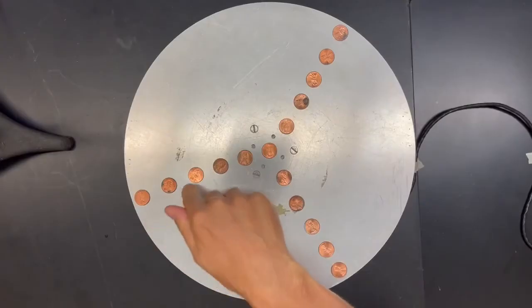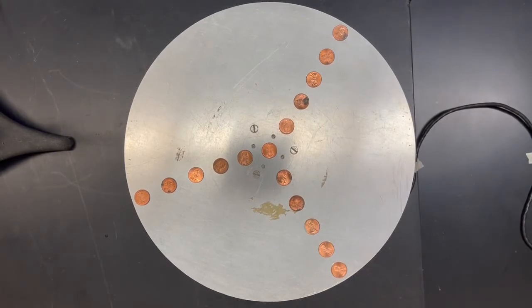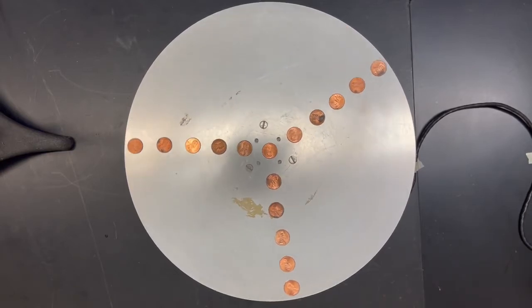Let's adapt the setup with the turntable and the nut from a moment ago, and instead we have placed a bunch of pennies, copper pennies, on the surface of the turntable, and right now everything is just sitting stationary. But what do you suppose will happen if we start the turntable rotating? Let's initially start the turntable rotating quite slowly.